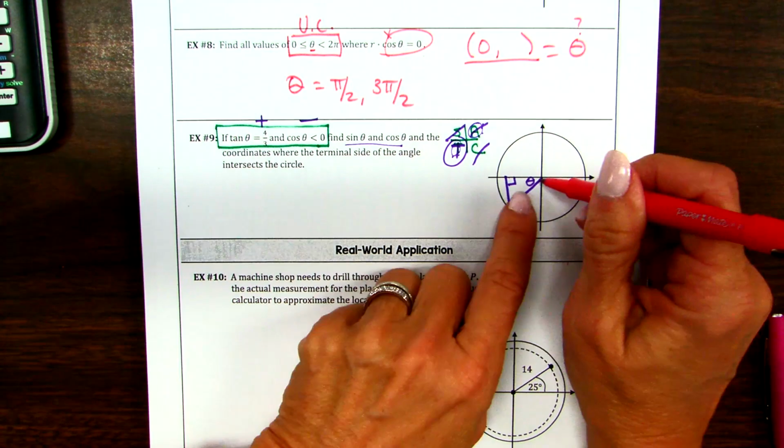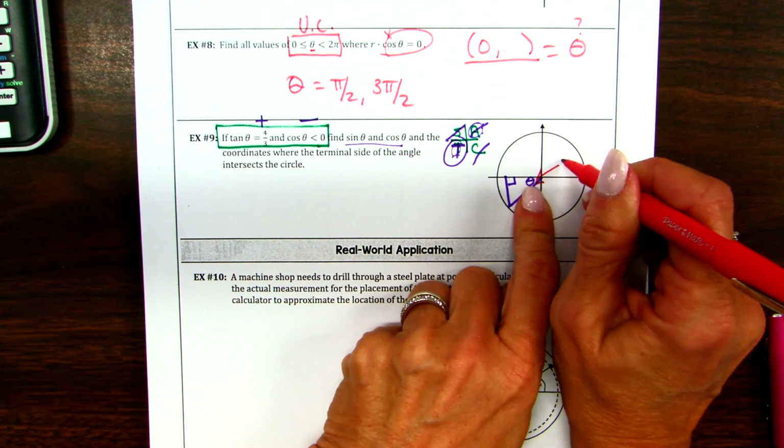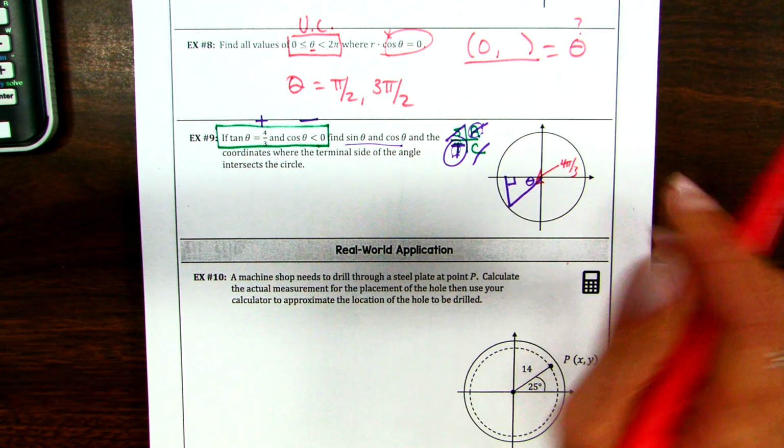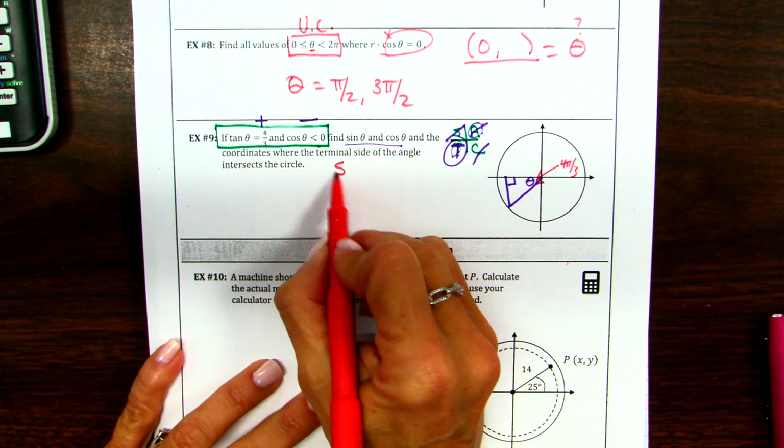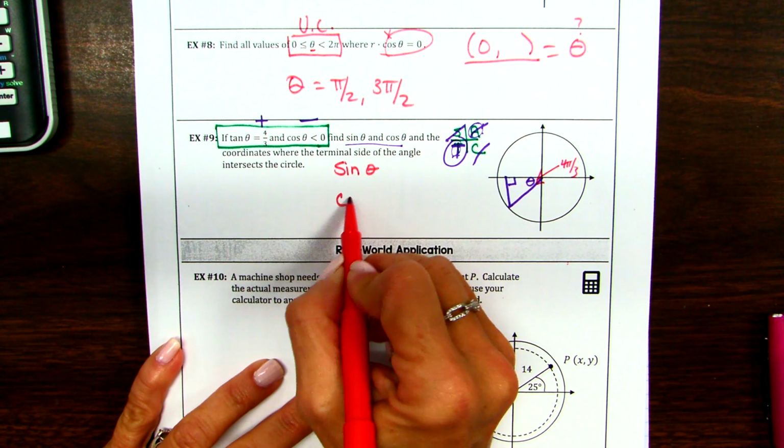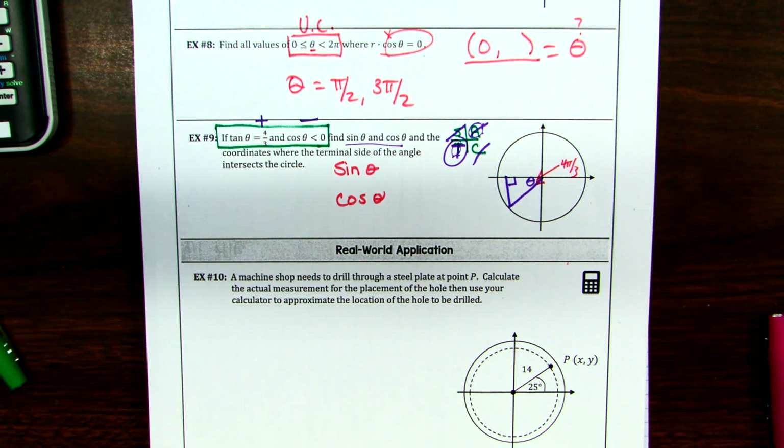And guys, understand, they just gave us the angle measure. That's what they gave us. That's not like an opposite or adjacent or anything, right? That is literally just the angle. So what we want to find is sine of theta and cosine of theta. That's what we're trying to find using that.